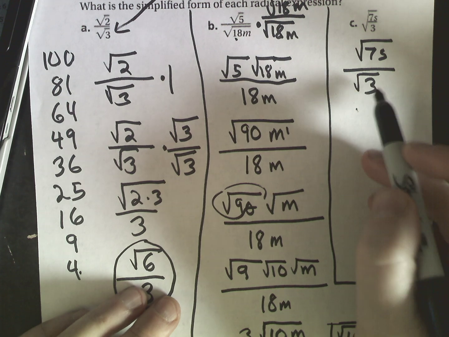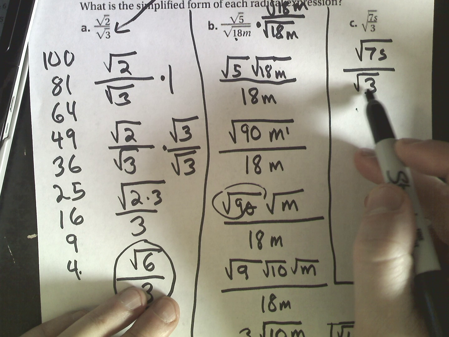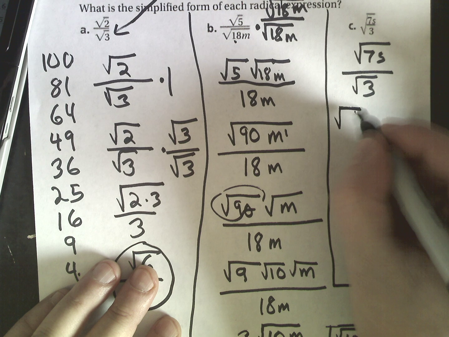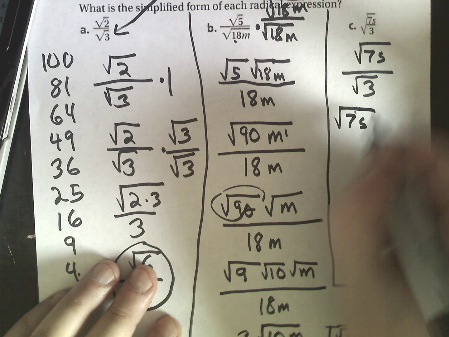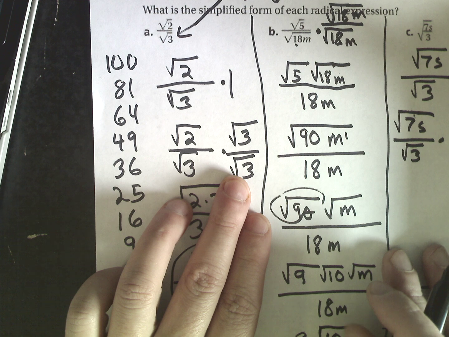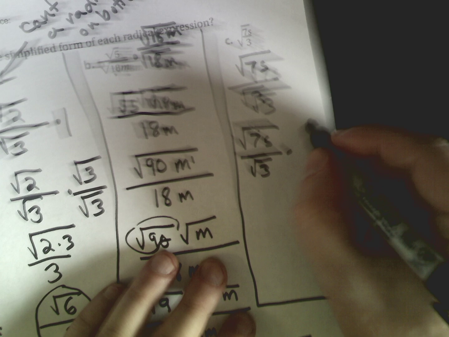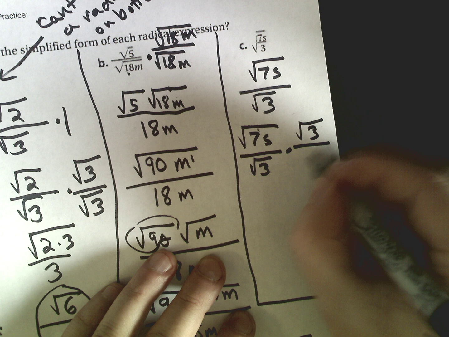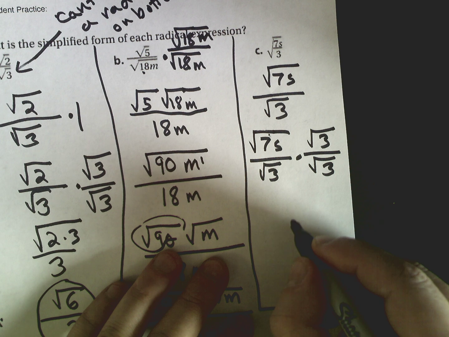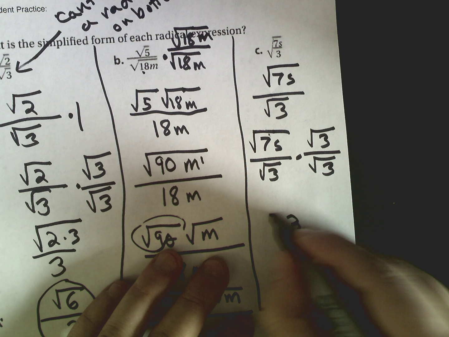But I have to get the radical out of the bottom here. This radical 3 has to stop. So I'll just use the rule that we've been using. Square root of 7s over square root of 3, and I'm going to multiply it by the funny 1. Same number, actually we used over here, but here we're going to use square root of 3 over square root of 3. It's 1 in a funny way. Square root of 3 times square root of 3, if you remember, is just 3.